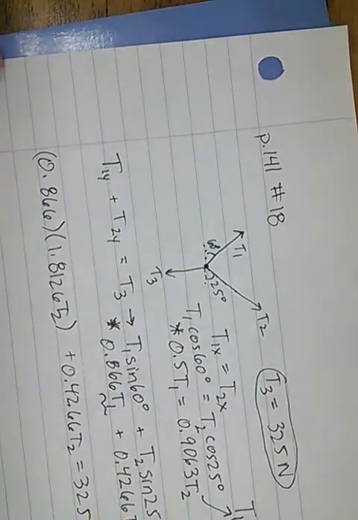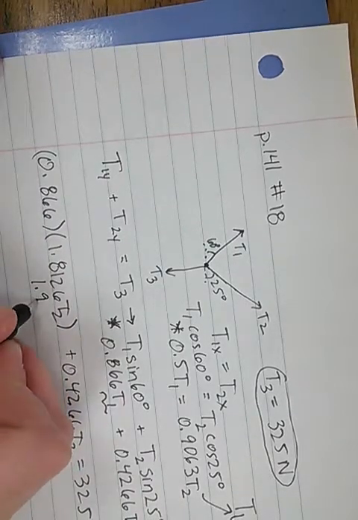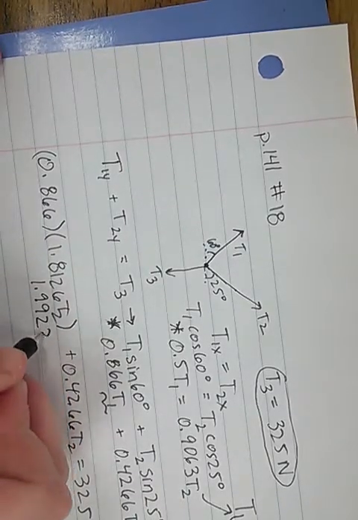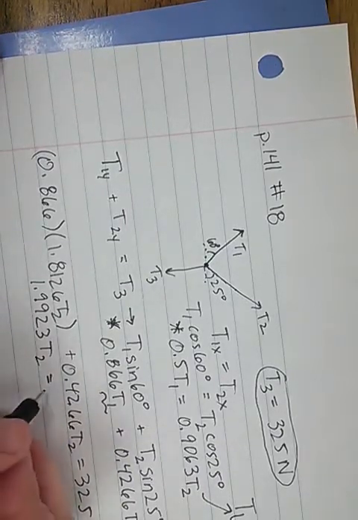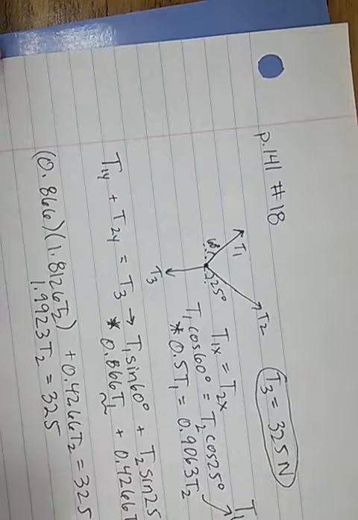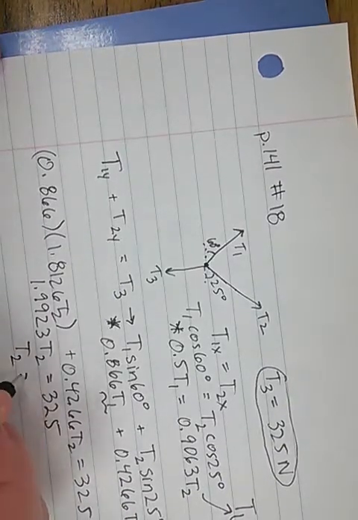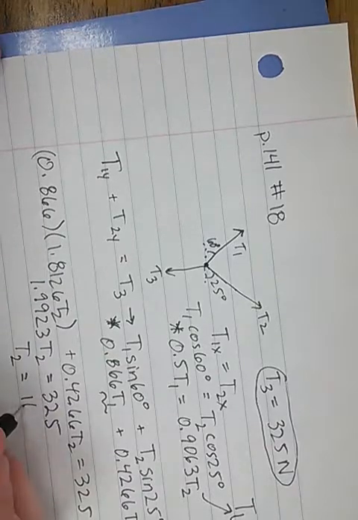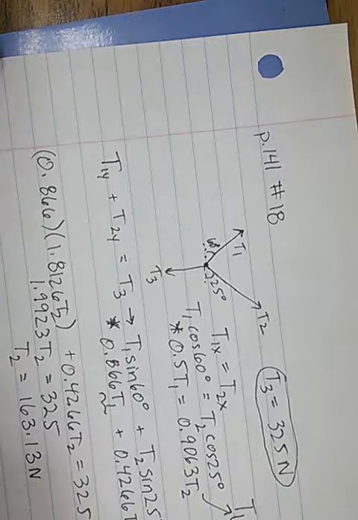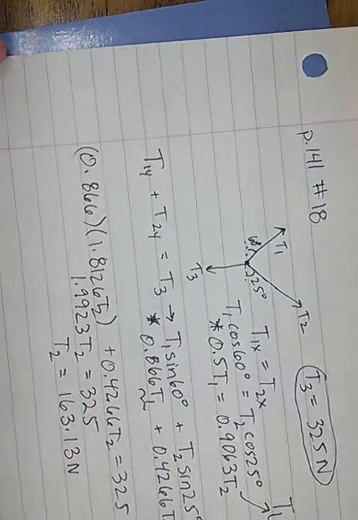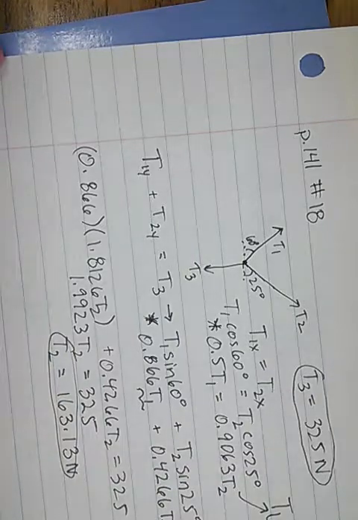Multiply these two together and combine like terms, and you get 1.9923 T2 equals 325. If you solve for T2, you get 163.13 newtons. So we found another one of the things that we want to find.